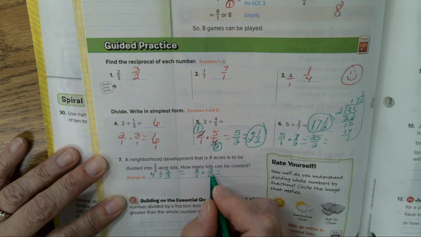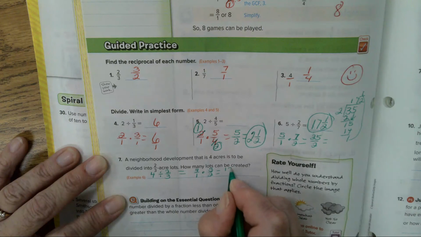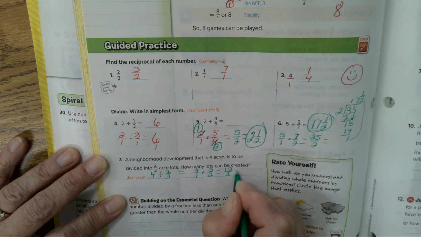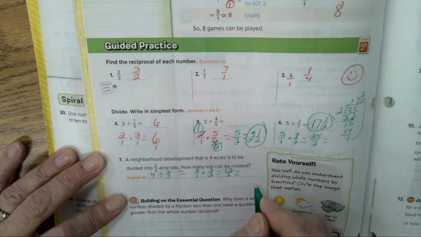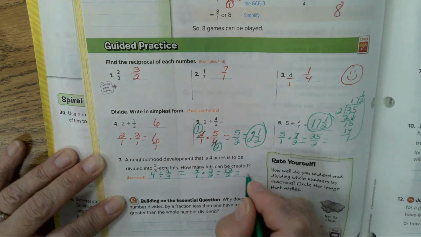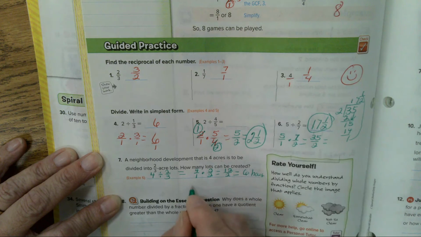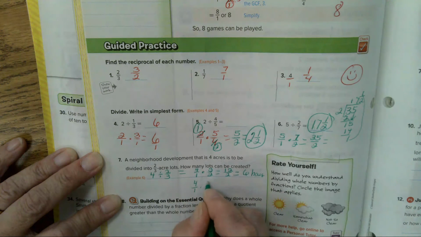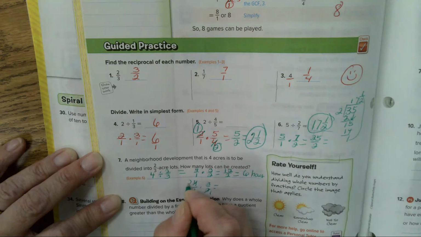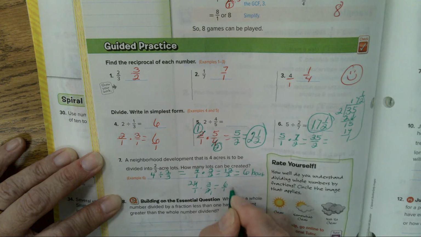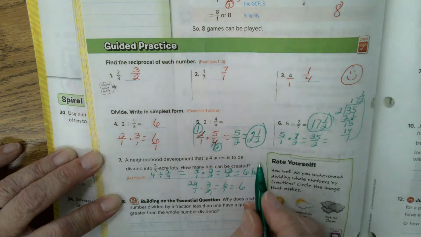Let's say you don't simplify before you multiply. 4 times 3 is 12. 1 times 2 is 2. How many houses are they going to build in that? 6. It's not a big neighborhood, is it? 6 houses. Now, if you simplify before you multiply, 2 goes into 2 once, 2 goes into 4 2 times, you'll get 6 over 1 right away. See how you get the same answer?